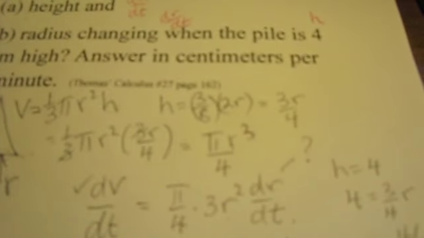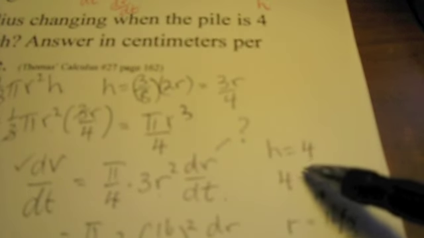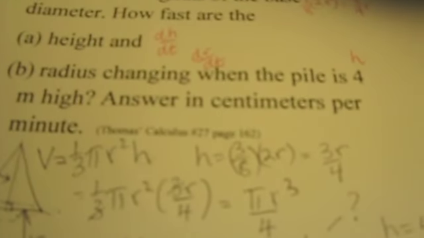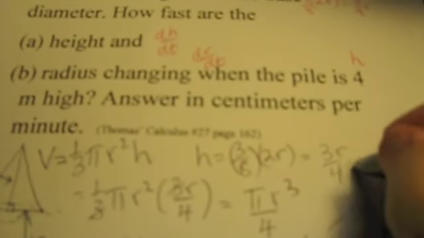Now what if we want to find dh on dt? Well, we have dr on dt, and of course we do have a relationship between the radius and the height, which is right here. In other words, here's our height.